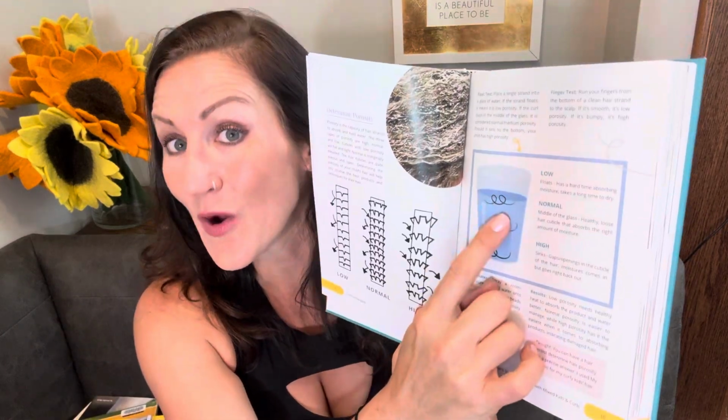All right, why is it low? Because it has a hard time absorbing the moisture. It also takes a long time to dry, and that's why it floats at the top of the glass. The normal, where it hangs at the middle of the glass, is healthy, loose hair cuticle that absorbs the right amount of moisture. I don't even really like saying that because all hair is healthy. I did put it in the book, but I'm sitting here reading this like, no, all hair is healthy as long as you're taking care of it. So maybe we need to change that definition here.